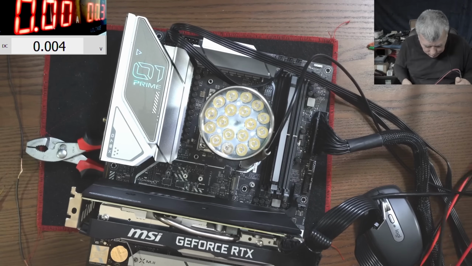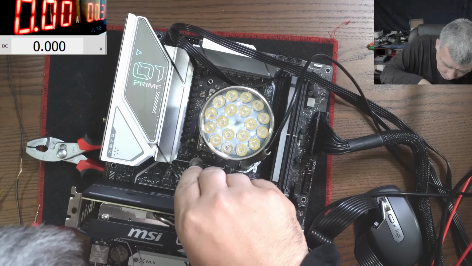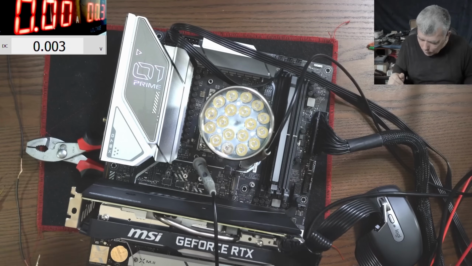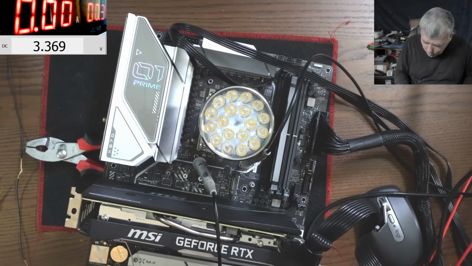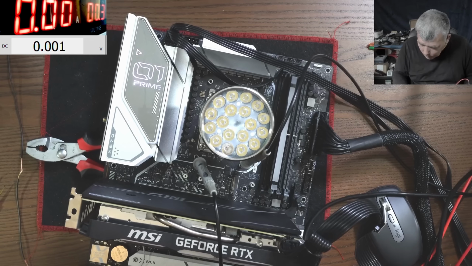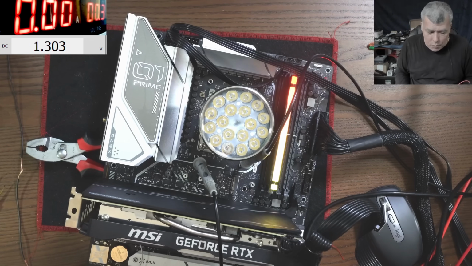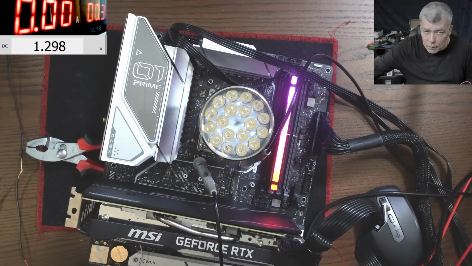1 second. What is the voltage here? 3.3. Pressing the power button, nothing happened. 1.3 volts we have on this pin, and now it's working. Now we have picture.